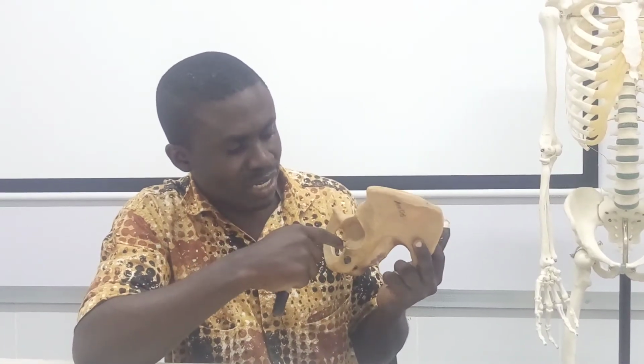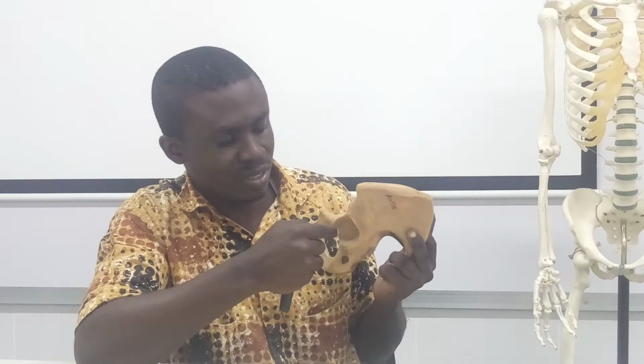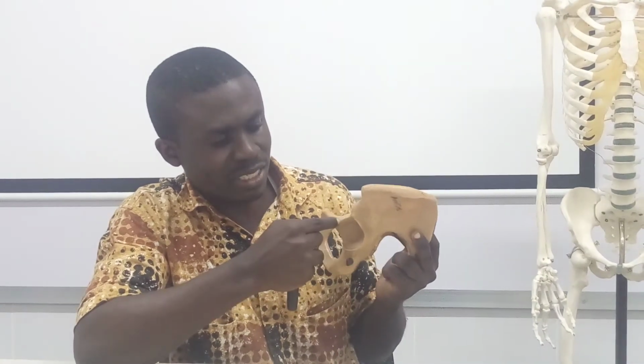Now, having seen this, this acetabulum that we talked about, which is this cup-shaped structure, presents with a cavity guarded by this margin, the acetabular margin, which is often interrupted by this notch, the acetabular notch.